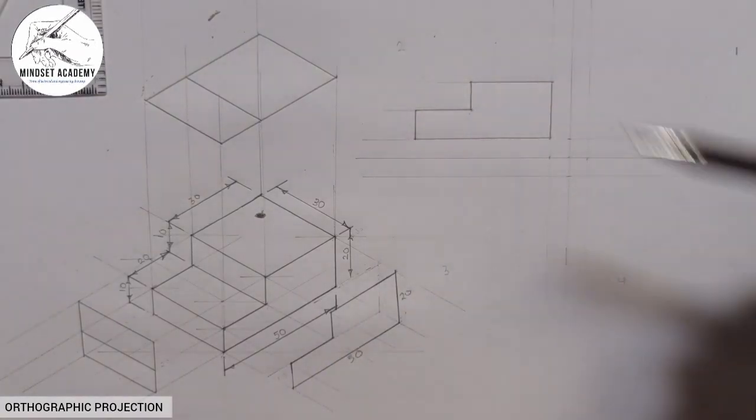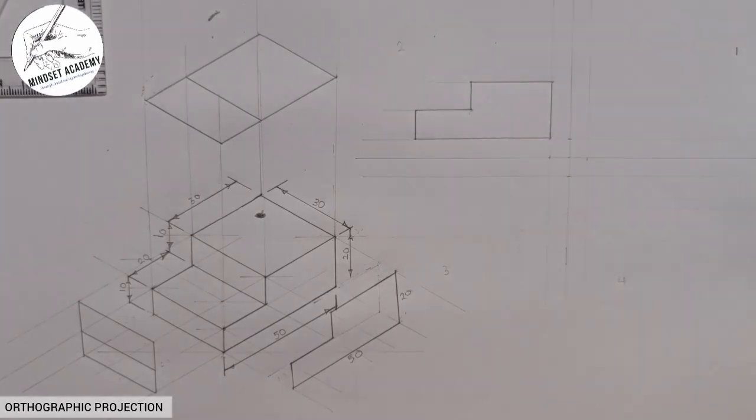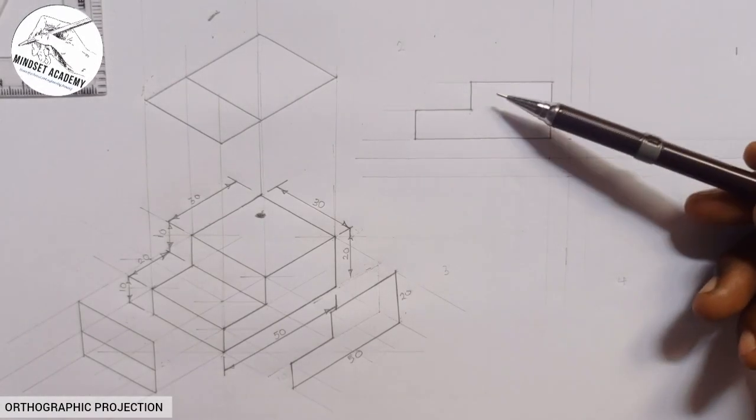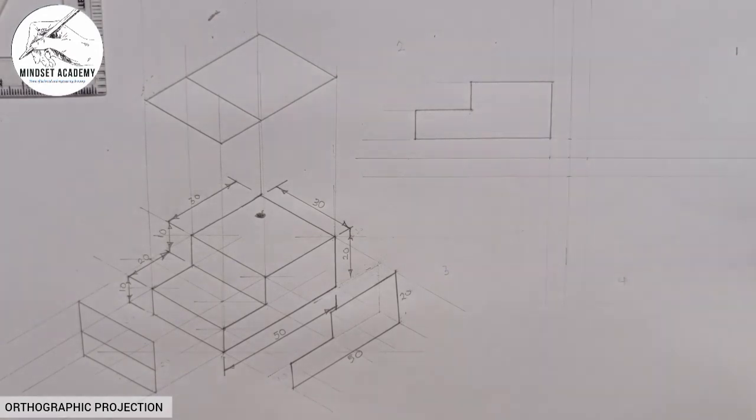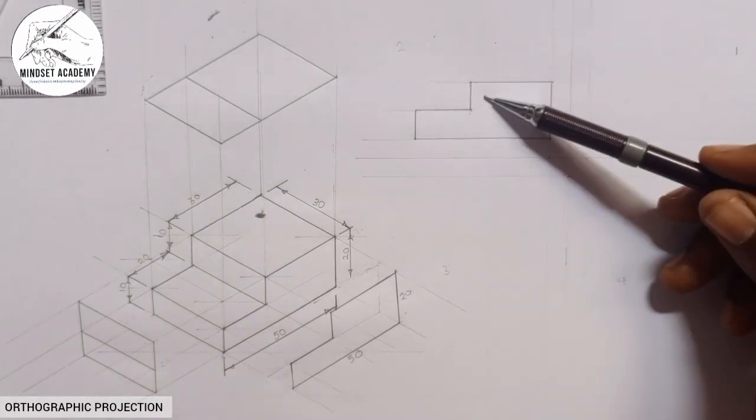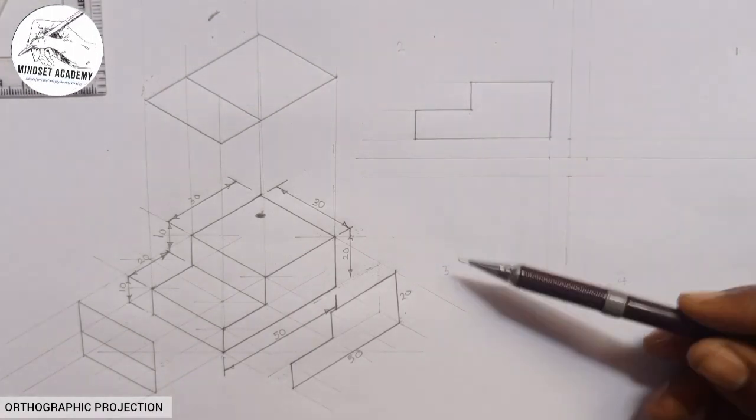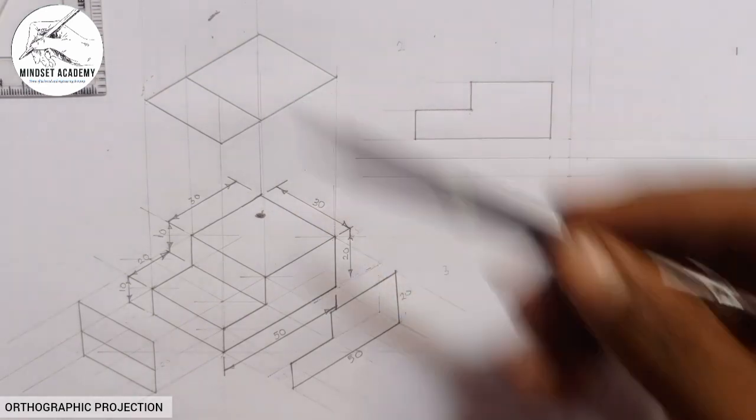Now the next thing that follows the front elevation is the plan. So you need to know that in first angle projection, the plan is always under the front elevation. Are you with me now? In first angle projection, the plan is always under the front elevation. And where is the plan? This is the plan, right?